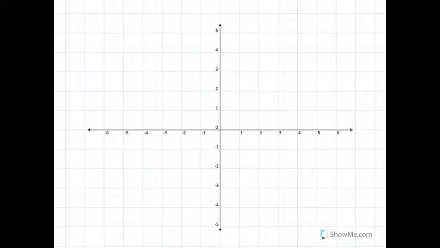Okay, let's do a quick introduction to the coordinate plane. This is what the coordinate plane looks like. I've gone back 6, down 5, positive 6, positive 5. It could be bigger, it could be smaller, but this is what it looks like. It's formed by two number lines on a plane that intersect at right angles. You can see that in the middle, there's 4 right angles there.